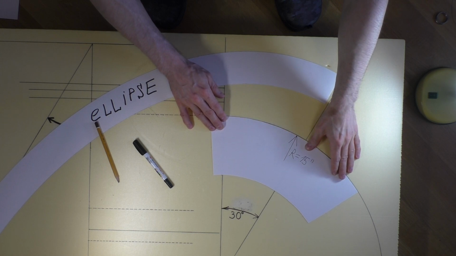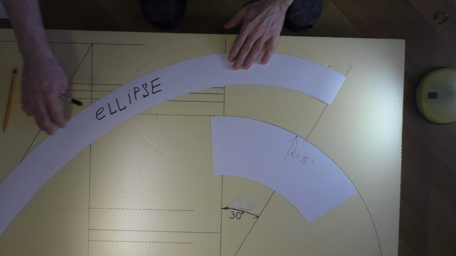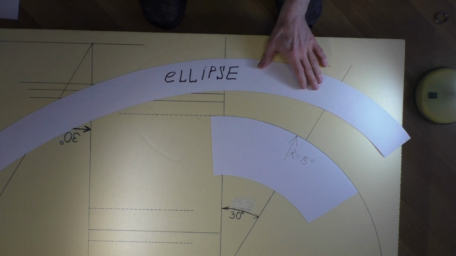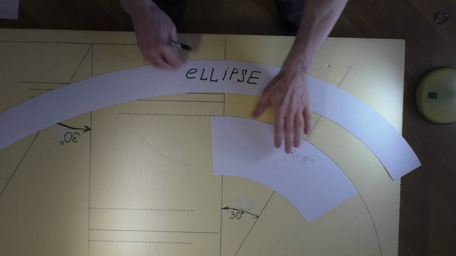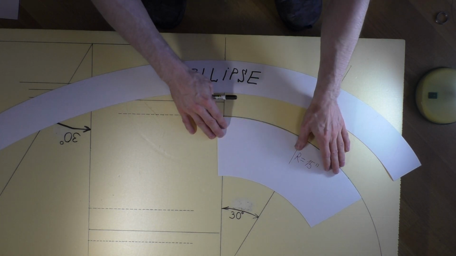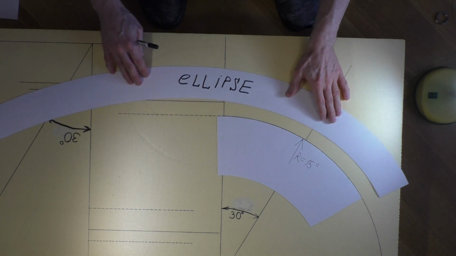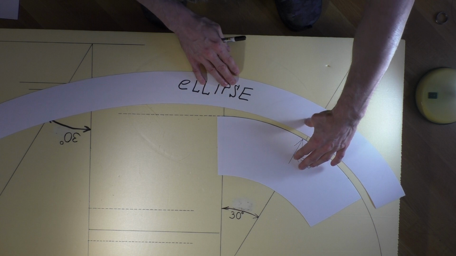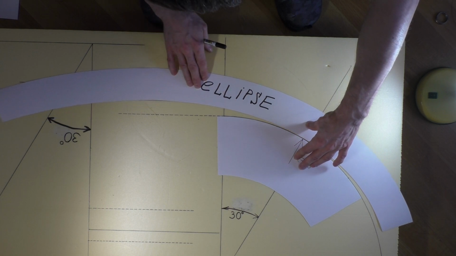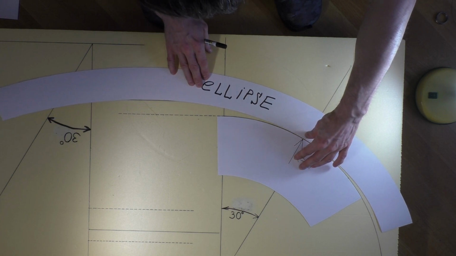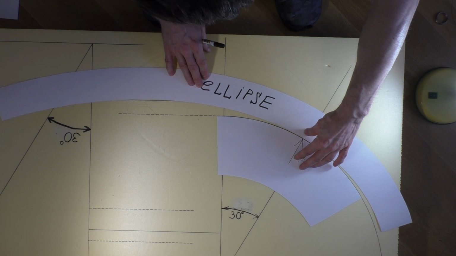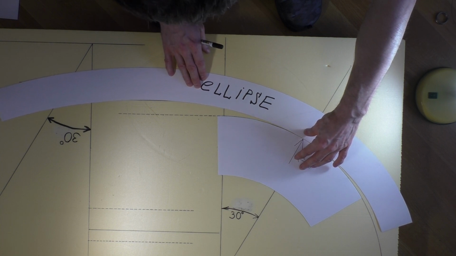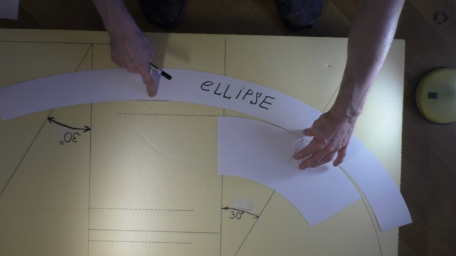Anyway, let's start. I place helper template to the curve, and now I place elliptical template tangent to this curve and tangent to straight line.